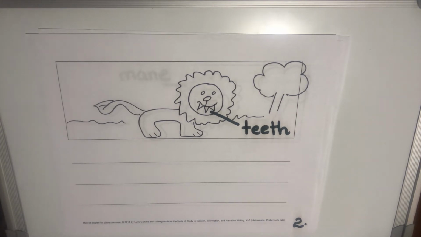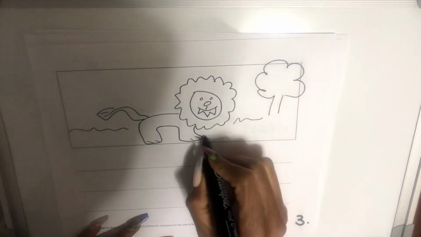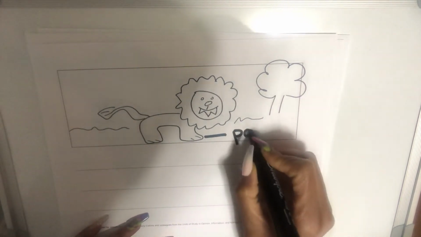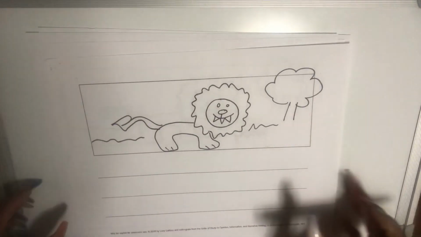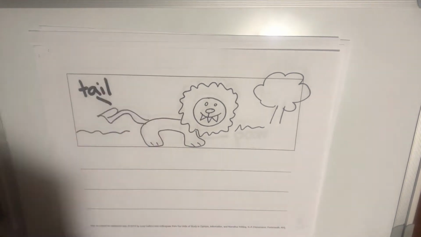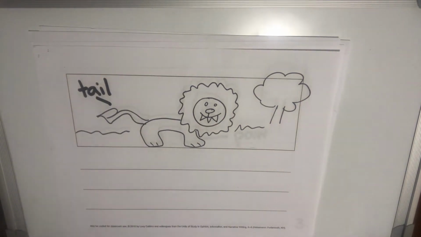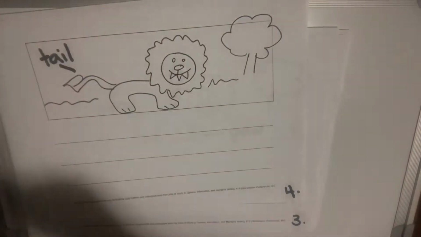On page 3, I said I was going to write that lions have paws. So let's label his paw. And on the last page, we talked about his tail. Yes, we talked about his tail. So now that I have labeled his tail, we need to write page 4 so that when I'm talking about it, we don't mix up our pages. So let's go back to the beginning.